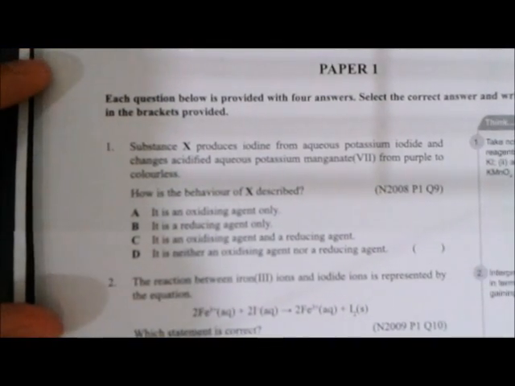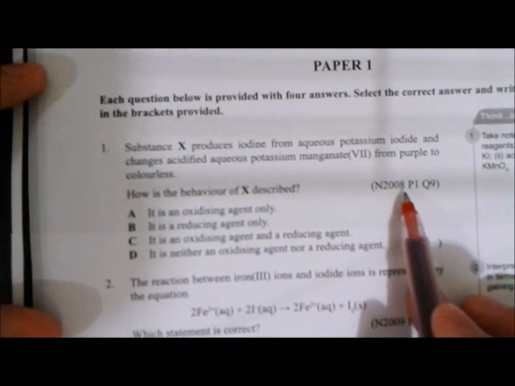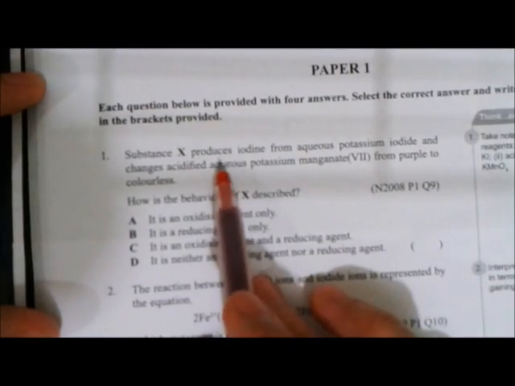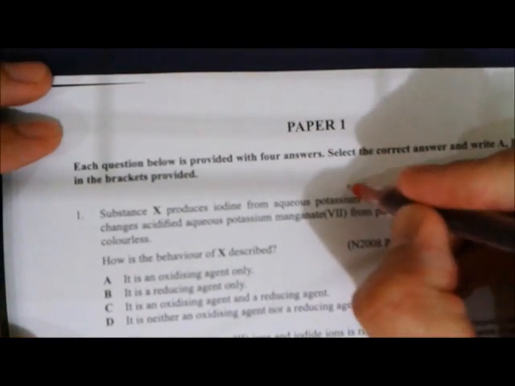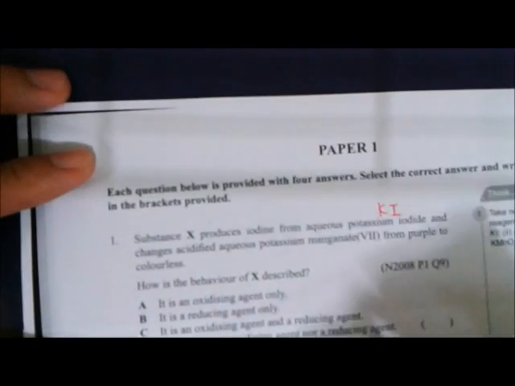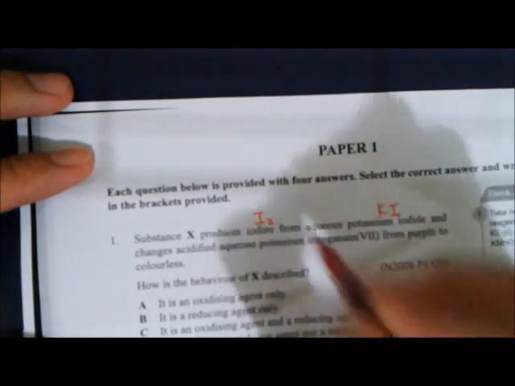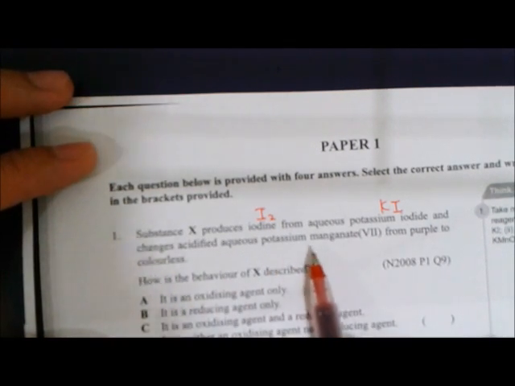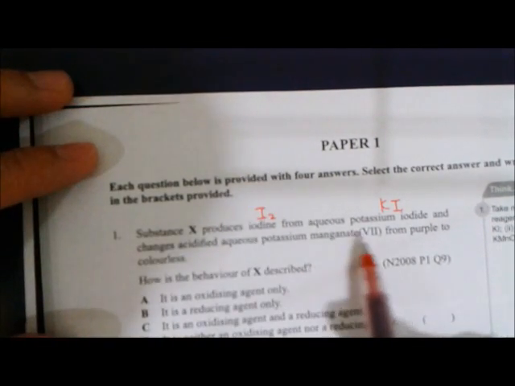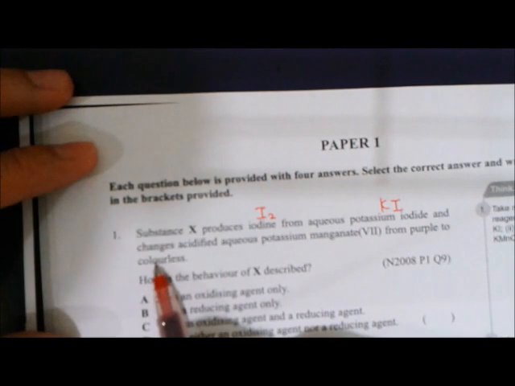Okay, now let's look at the 10-year series. Okay, 10-year series, Redox, year 2008. Substance X produces iodine from aqueous potassium iodide. So aqueous potassium iodide is KI, iodine, group 7, is diatomic, I2, and changes acidified aqueous potassium manganate(VII) from purple to colorless.